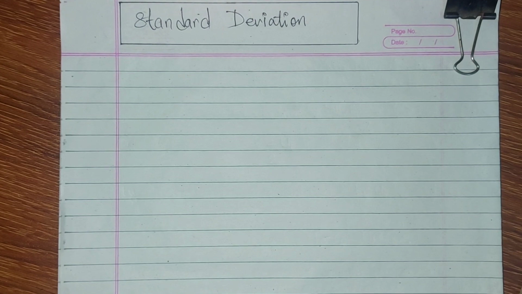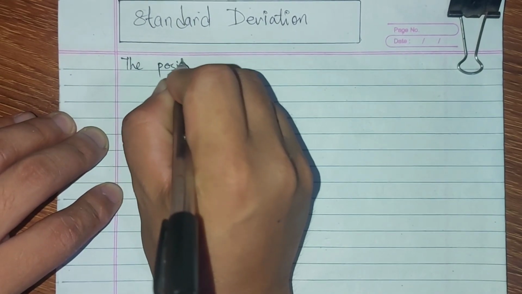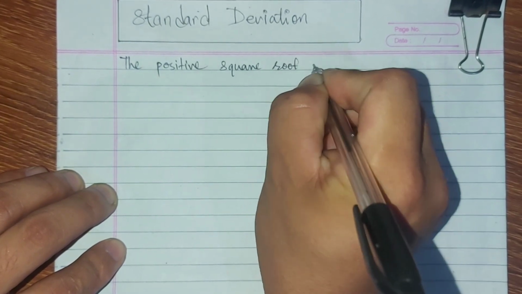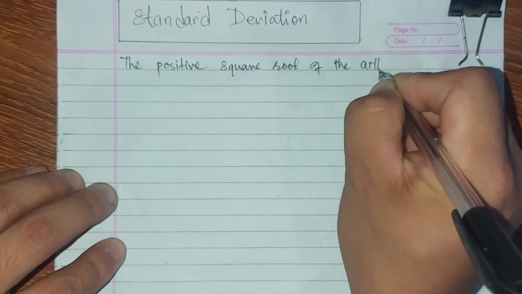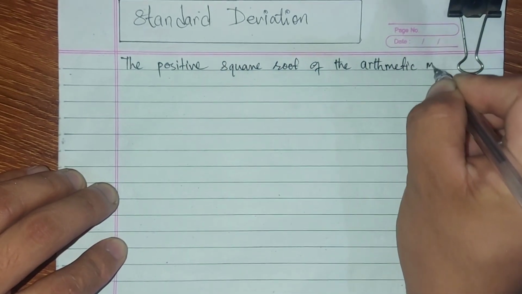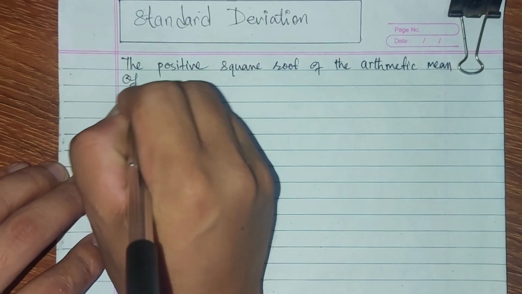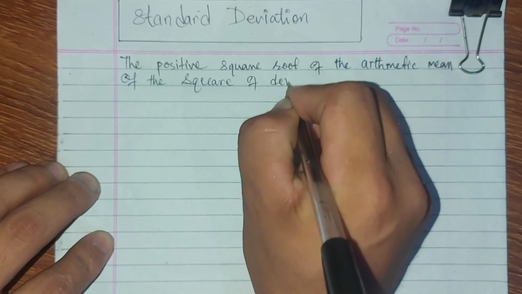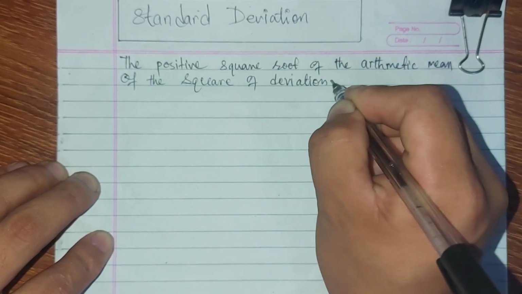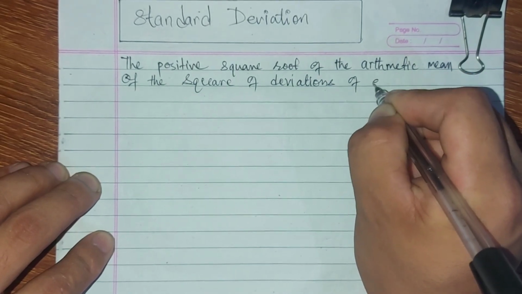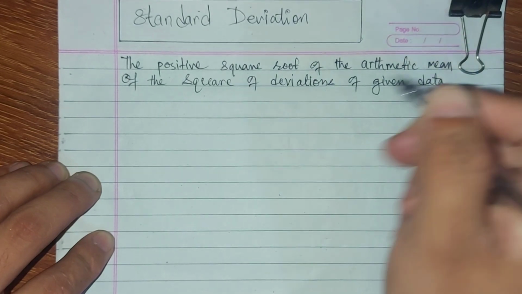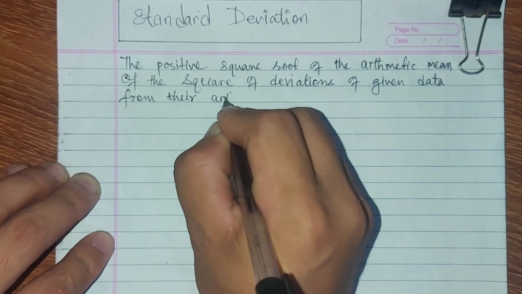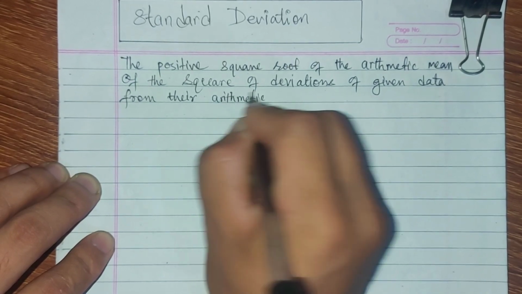So what is standard deviation? The positive square root of the arithmetic mean of the square of deviation of given data from their arithmetic mean.